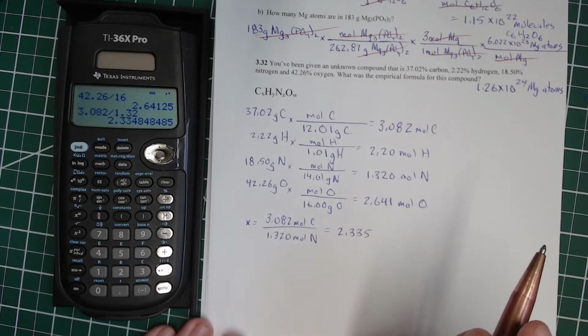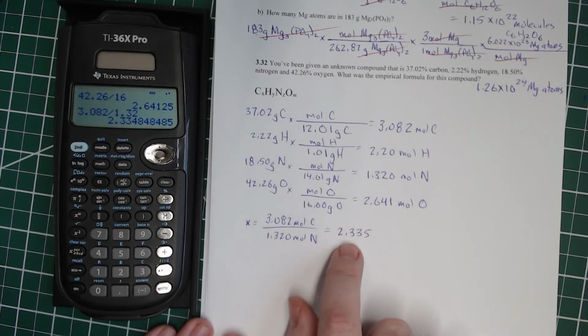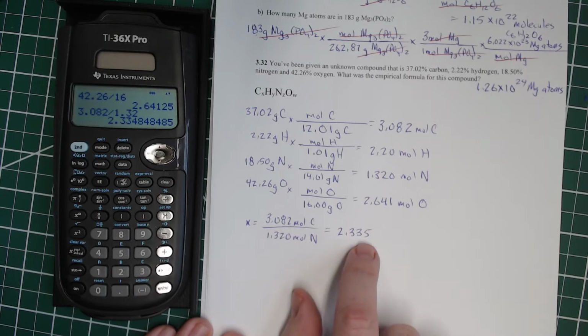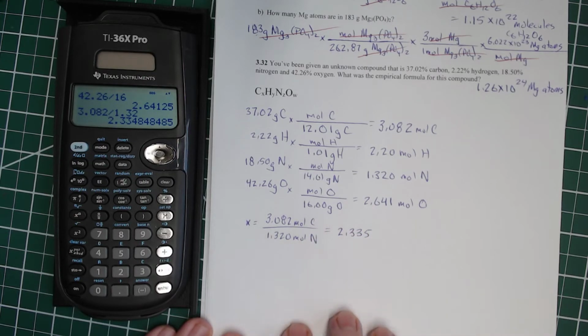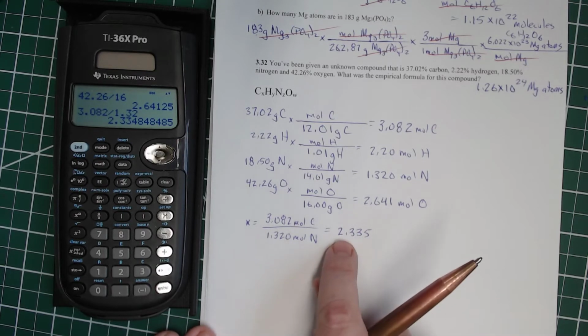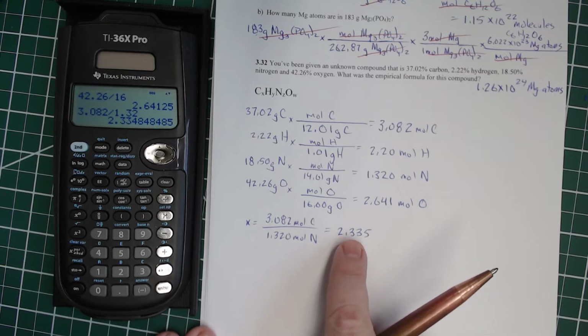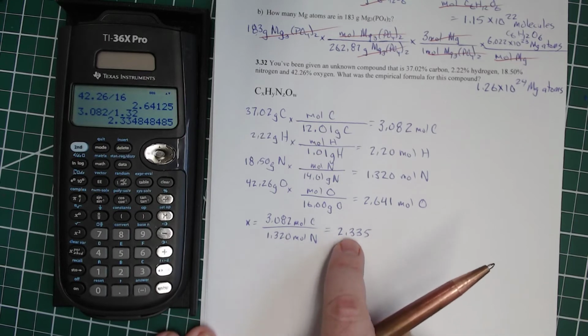Now this is not close enough to an integer to round. Since we have 4 sig figs, it would have to only be different in the last significant figure to round that to 2. So this is going to be a fractional number, which means that we're going to have some multiple of these numbers when we get our empirical formula. So don't worry about that just yet. I'll show you how to fix that. But we're going to have to multiply that by some number to get us close to a whole number.